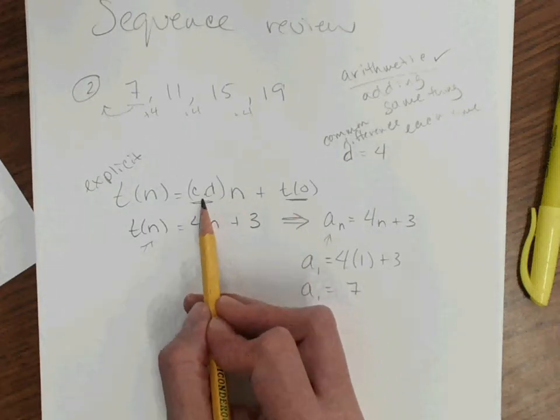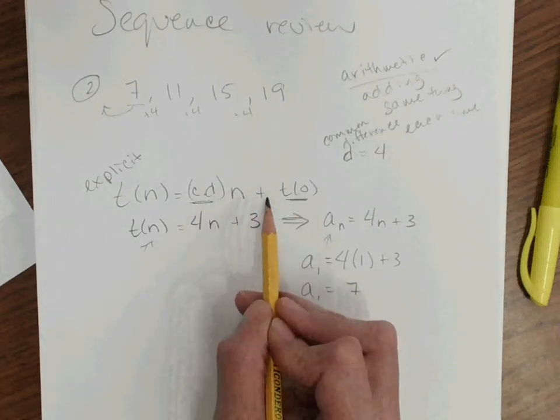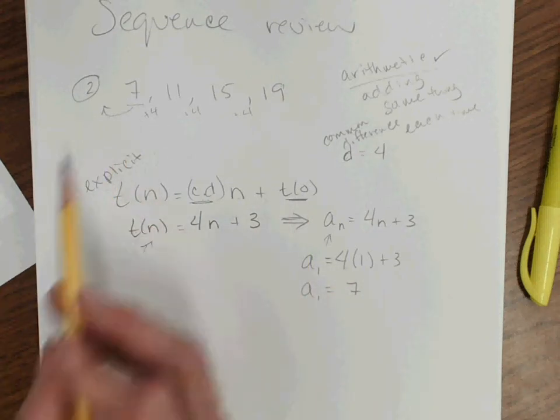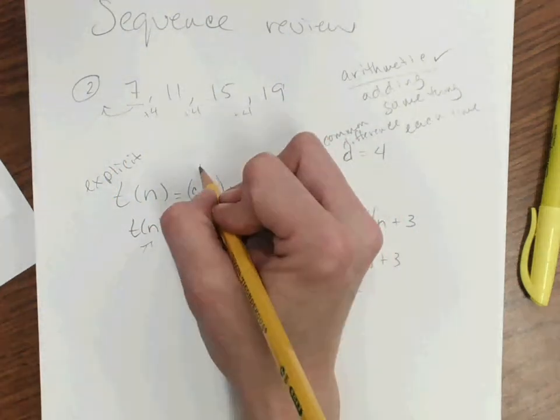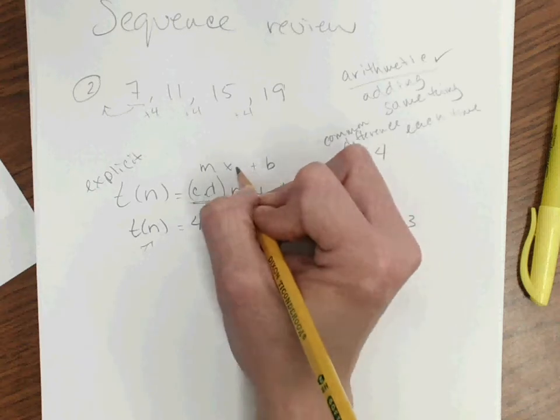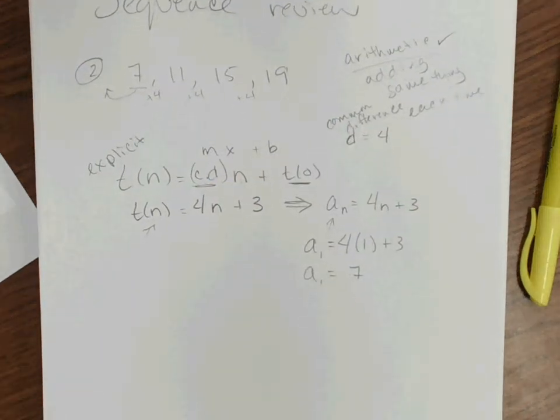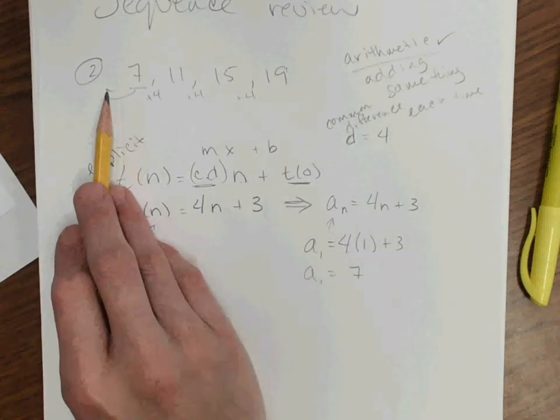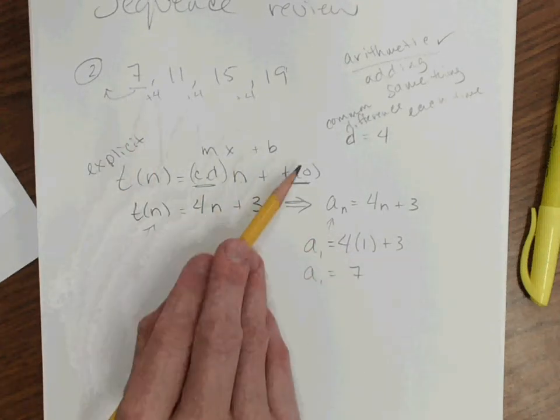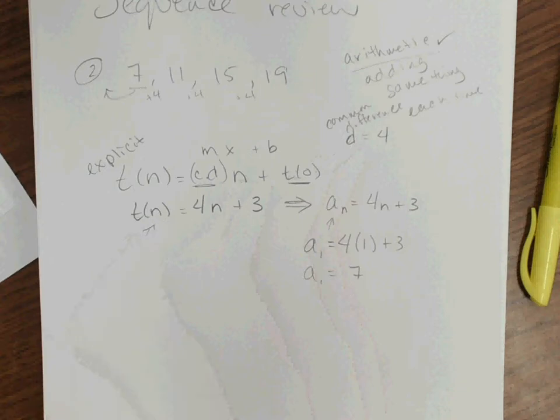You have your common difference times n plus whatever your 0th term would be, so working backwards. Remember, this is very similar to mx plus b. Very, very similar to that same idea of writing that equation if you've got your points. Here you're figuring out what your y-intercept is, right? Your 0th term. Your common difference is also your slope.